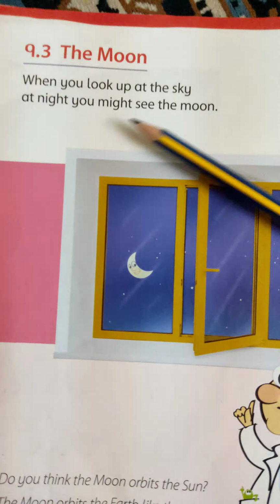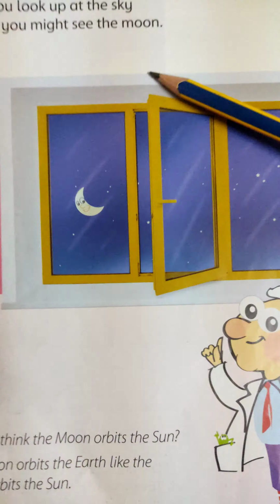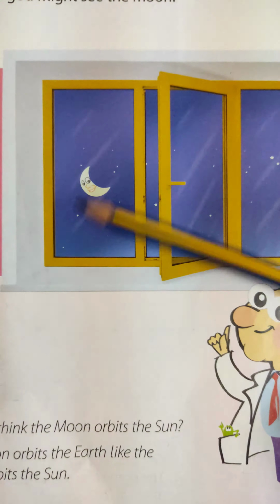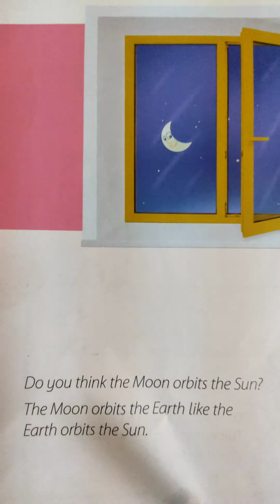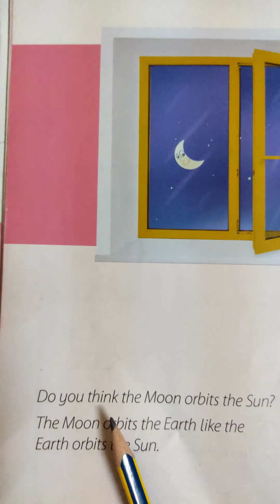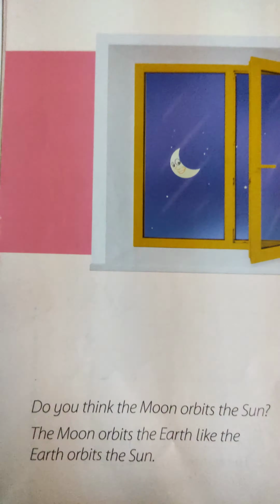The moon. When you look up at the sky at night, you might see the moon. During the night time, you might have seen the moon. Do you think the moon orbits the sun? The moon orbits the earth, like the earth orbits the sun. So the moon orbits the earth. Okay, the moon revolves around the earth. Now look at your page number 59.